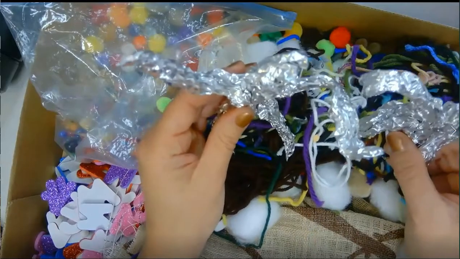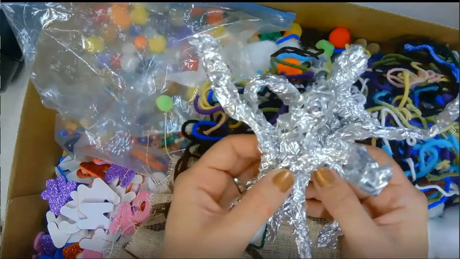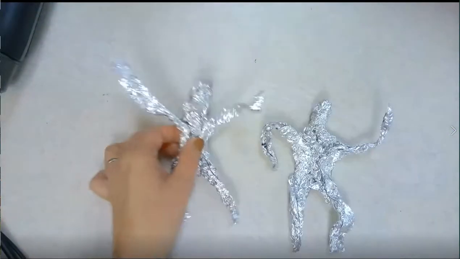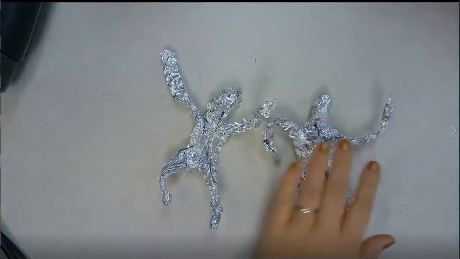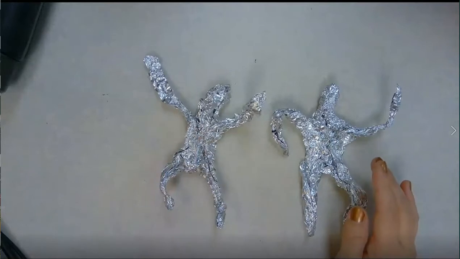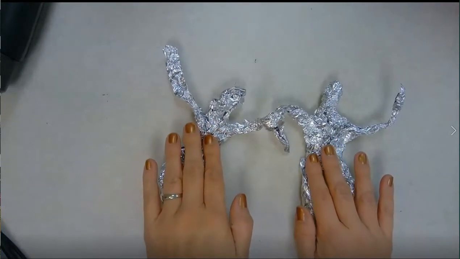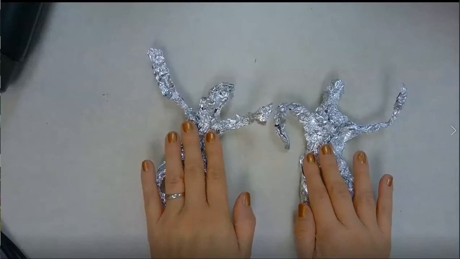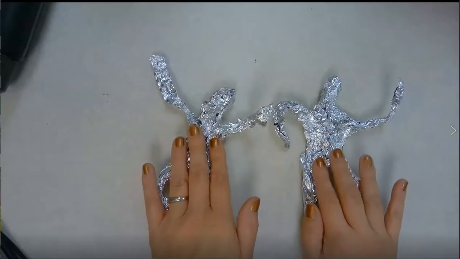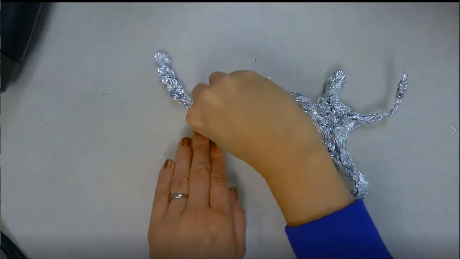You can make a whole army of people, decorate them, or you don't have to at all. Maybe you can even paint the foil. Say you wanted a different color. That could be an option. Just make sure you ask your parents, because you will need to use tempera paint or acrylic paint. Watercolor really won't work on this, so it would have to be a different kind of paint.